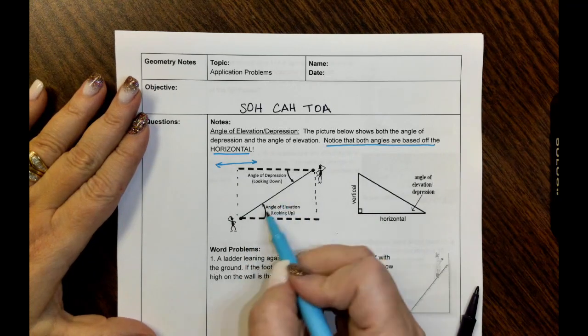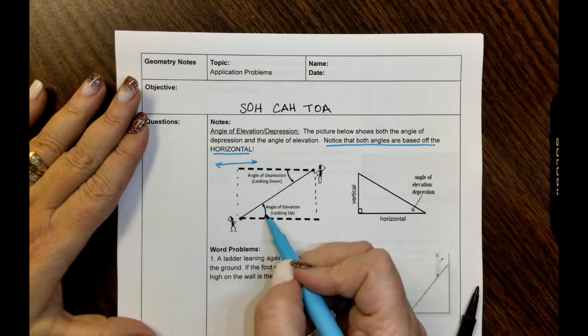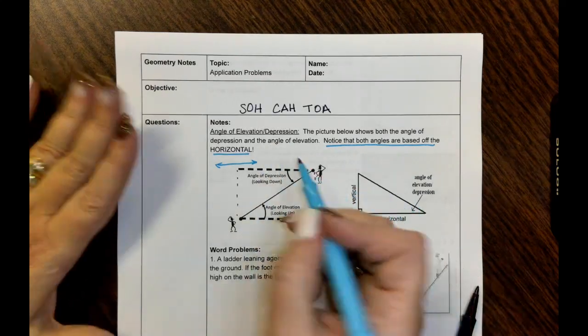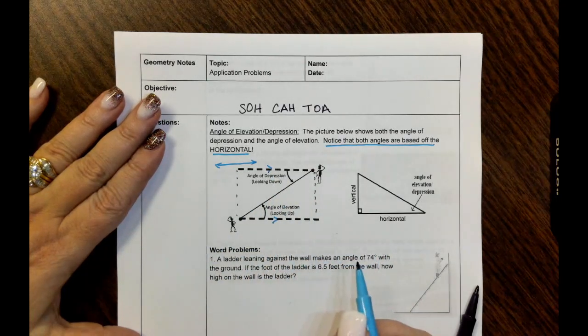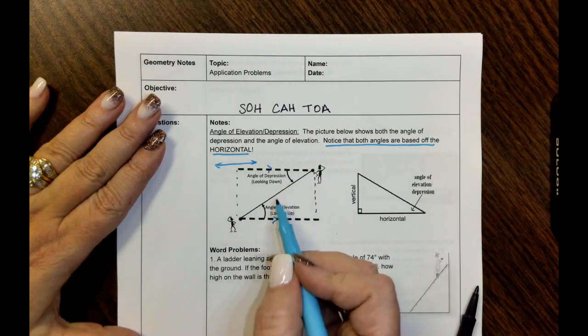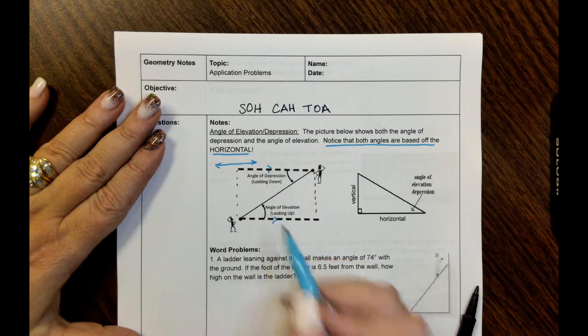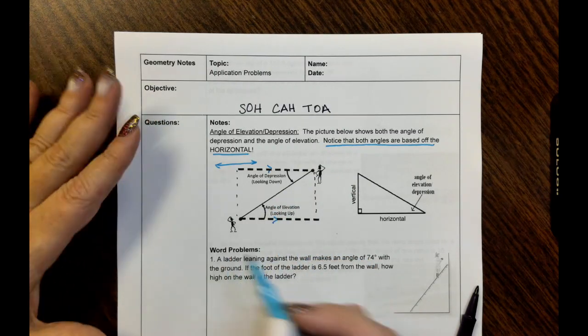Now notice that these are alternate interior angles. And what we know is that horizontal lines are parallel. So if this horizontal line is parallel to this horizontal line, that means that these alternate interior angles are congruent. Okay, so in the end, it doesn't matter.